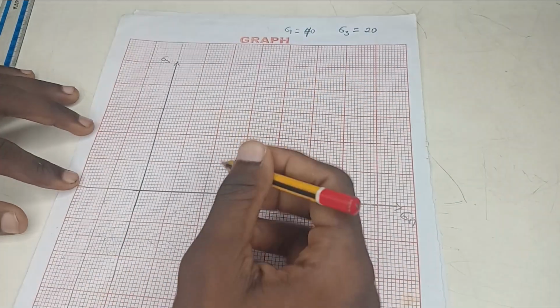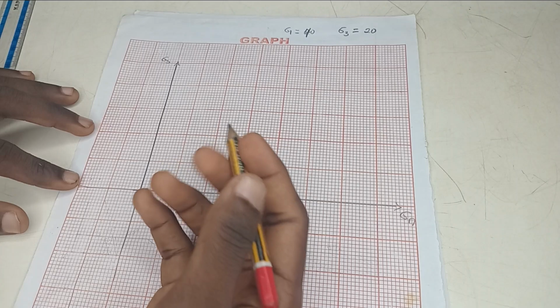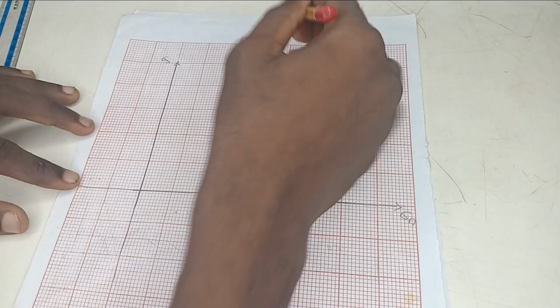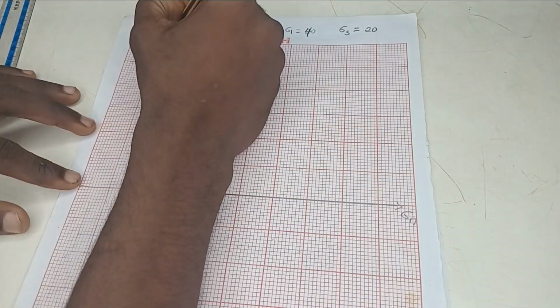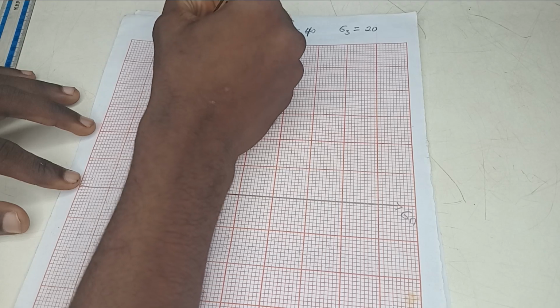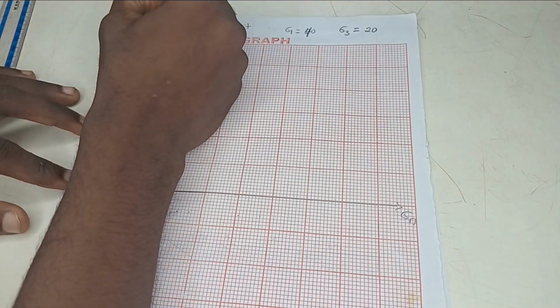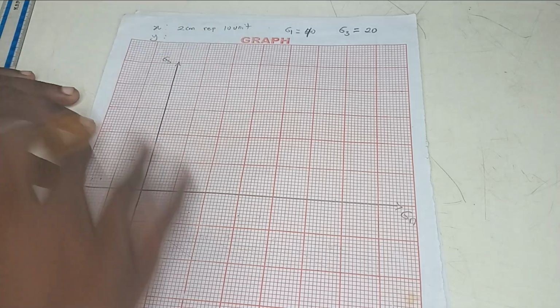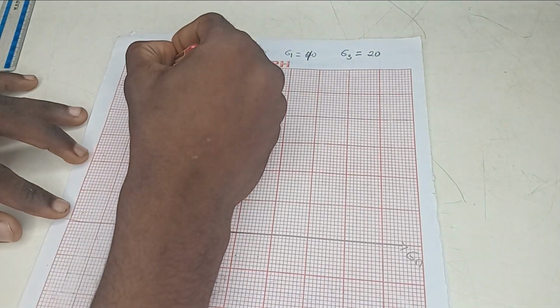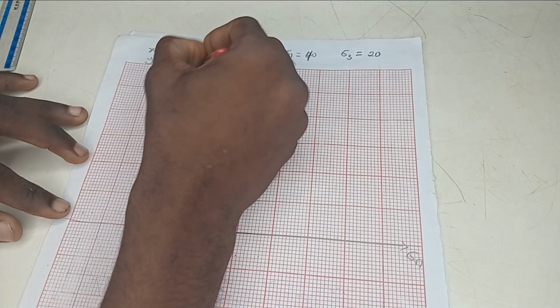Now, what you need to do is to give yourself the scale. Since this is 40, I can say that 2 centimeters represents 10 units. This is for both the x-axis and the y-axis. You must use the same scale.